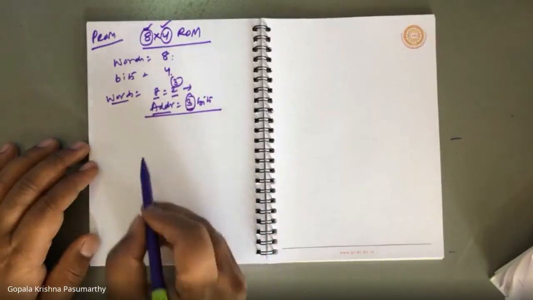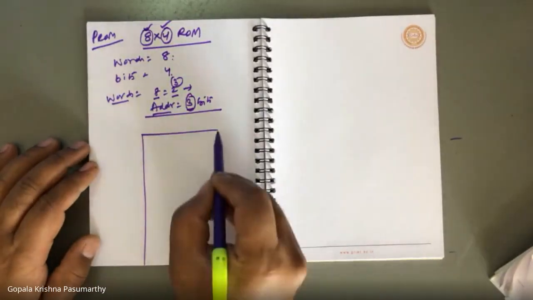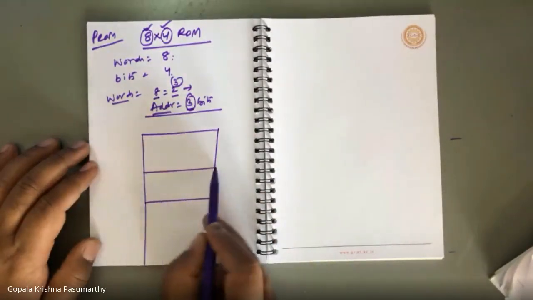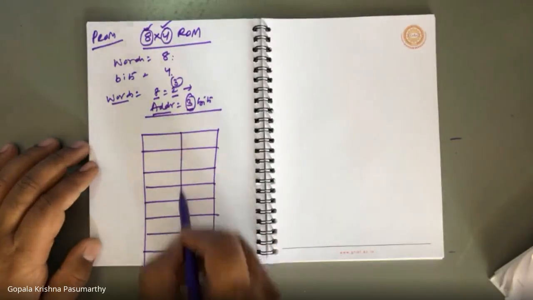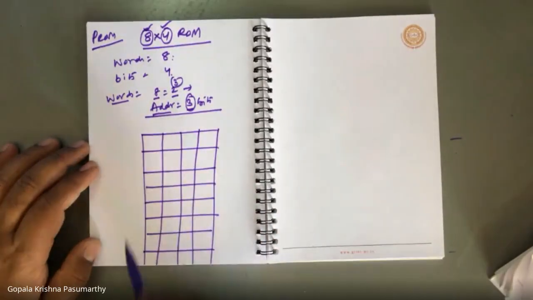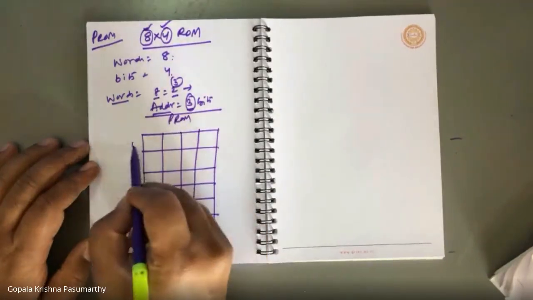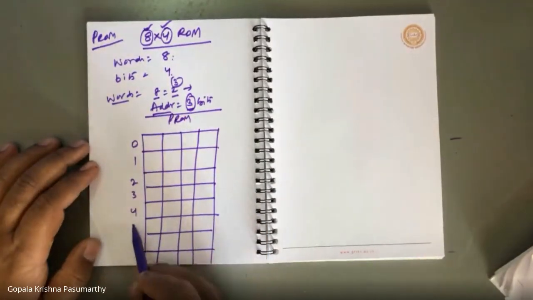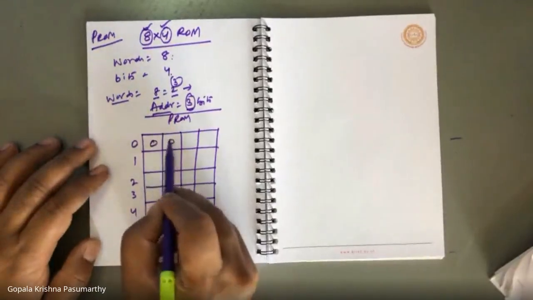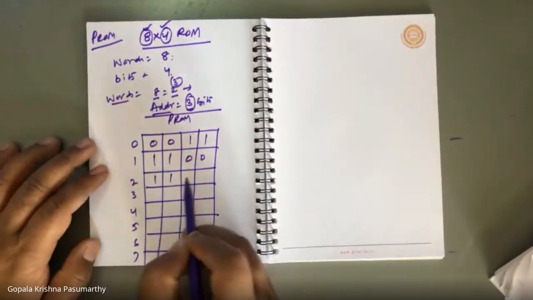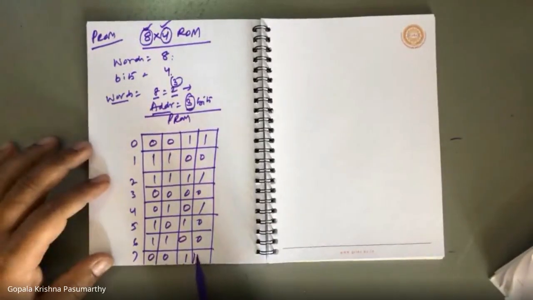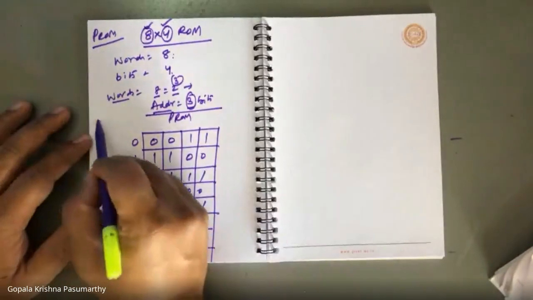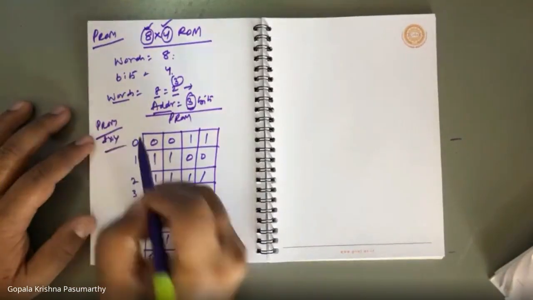Okay. And the sample looks like this. Our ROM values are like this. See, 8 words, and the size of each word is 4 bits. So this is my programmable read-only memory: 0th word, first word, second word, third word, fourth word, fifth word, sixth word, seventh word. The contents are 0 0 1 1, 1 1 0 0, 1 1 1 1, 0 0 0 0, 0 1 0 1, 1 0 1 0, 1 1 0 0, 0 0 1 1. Some typical programmable read-only memory of size 8 by 4.